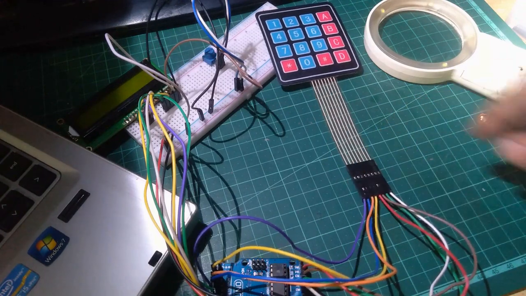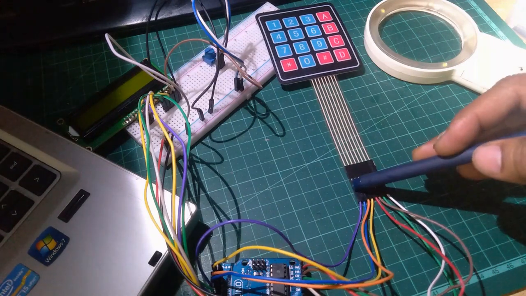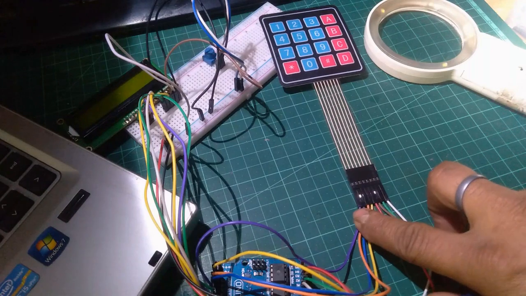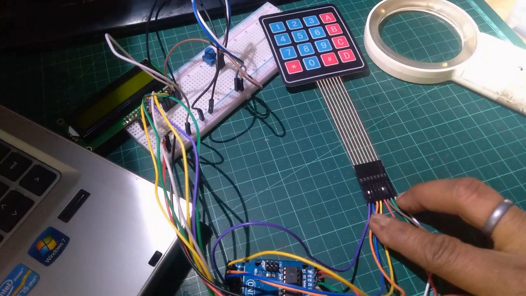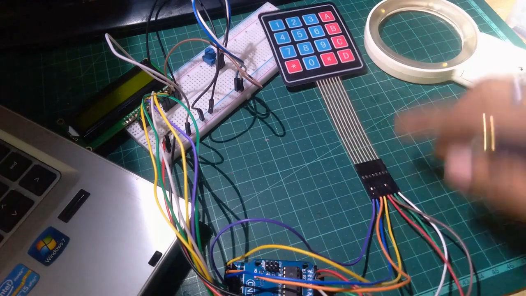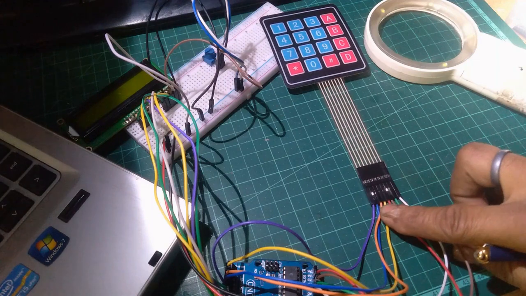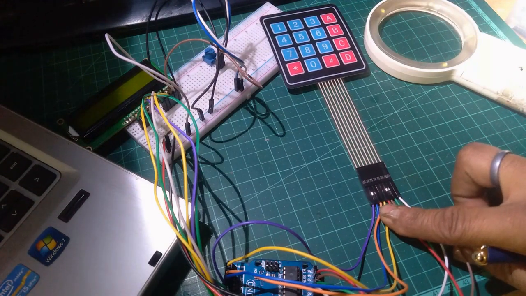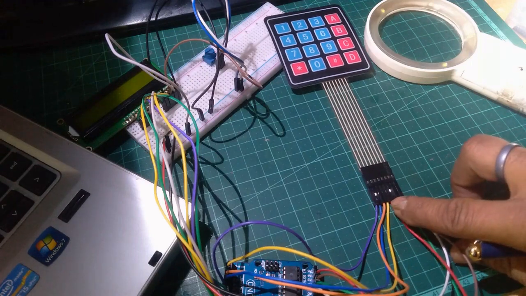Starting from the left, the first pin, that is the purple one, is for the first row, and the second pin, that is blue, is for the second row, then orange for the third row, and yellow for the fourth row.